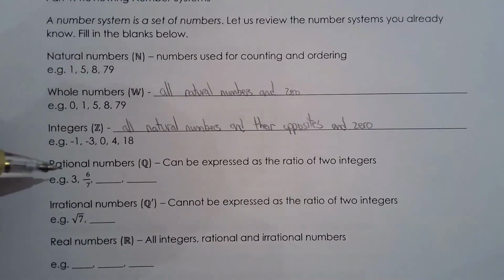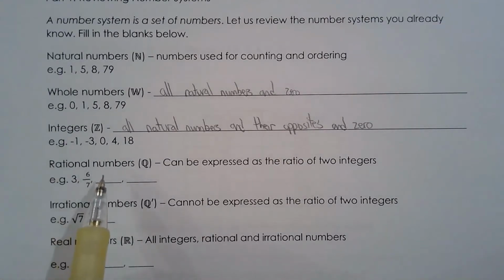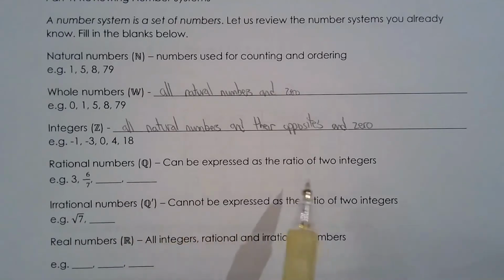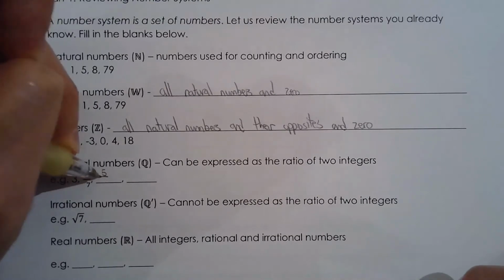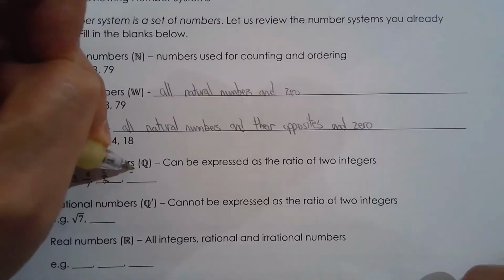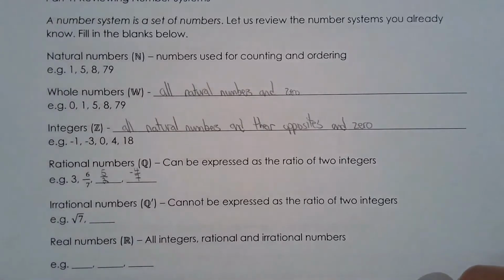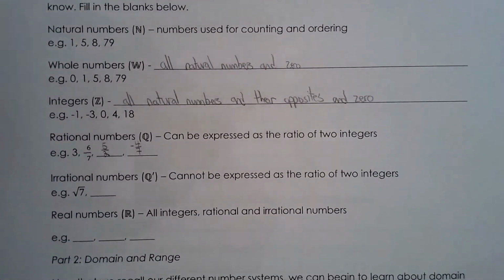Now the next number set is rational numbers. You don't have to work with whole numbers. You don't have to work with 5 or 6, you can work with a part of a number, or a fraction of a number. So rational numbers can be expressed as a ratio of 2 integers. So let's say 5 over 2 or negative 4 over 7. And irrational numbers cannot be expressed as the ratio of 2 integers. So we have root 7, of course, we have pi.